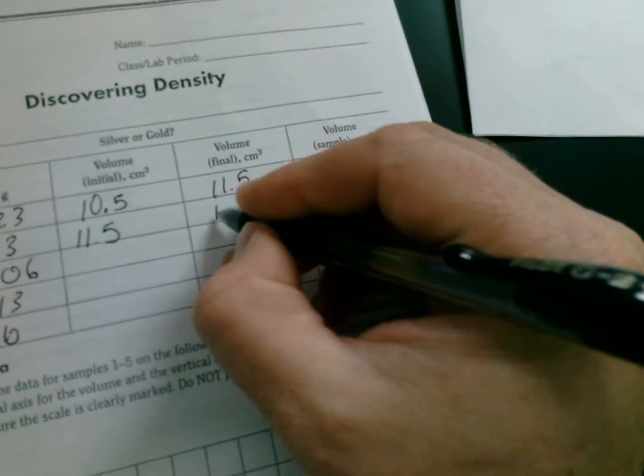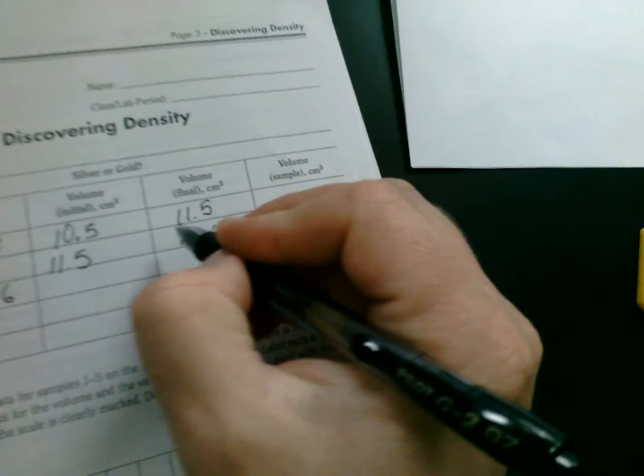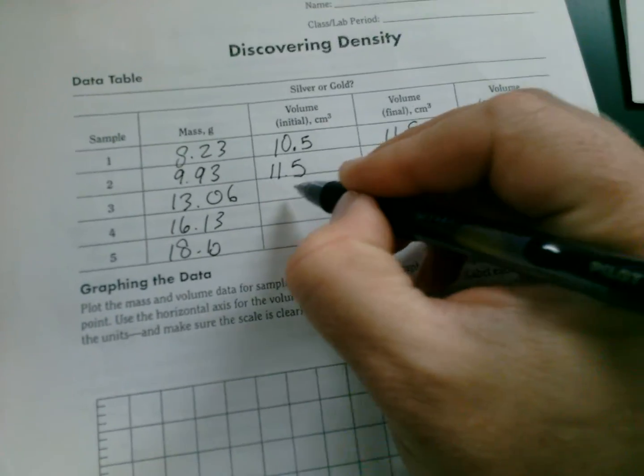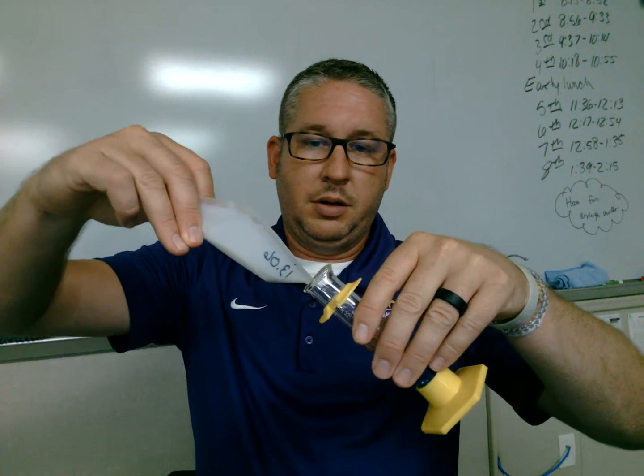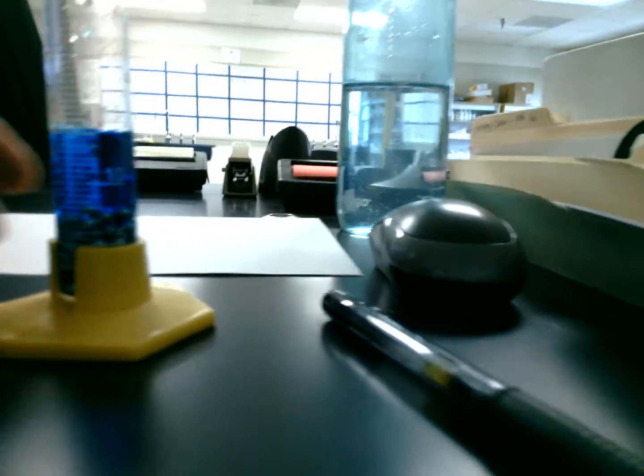So we're going to put 13.0 there. Now, again, we're going to transfer that number, 13.0 there. Follow the same procedures. Okay, we're on to number 3 now. Tilt, pour, place down, get all the air bubbles out, measure.